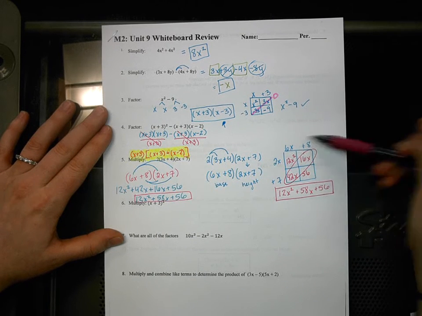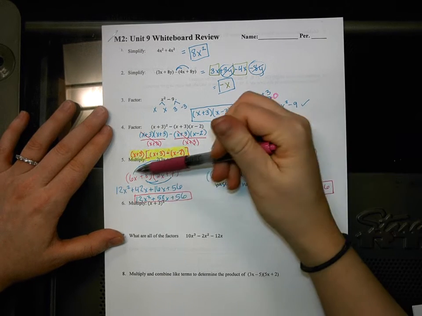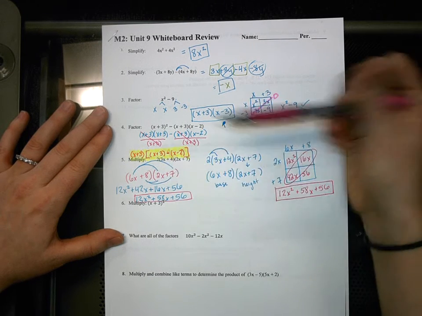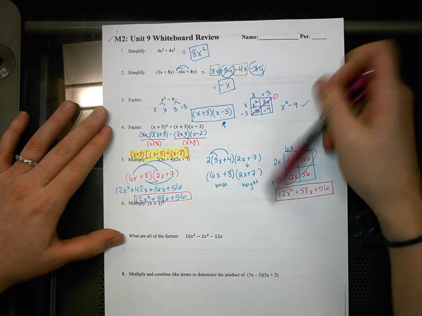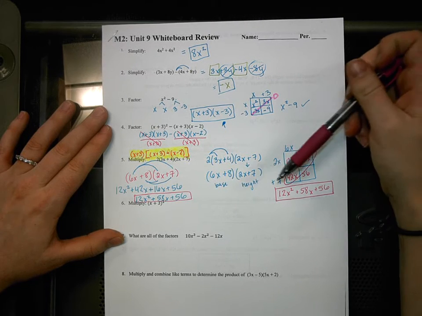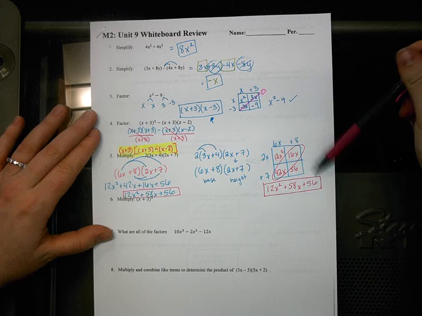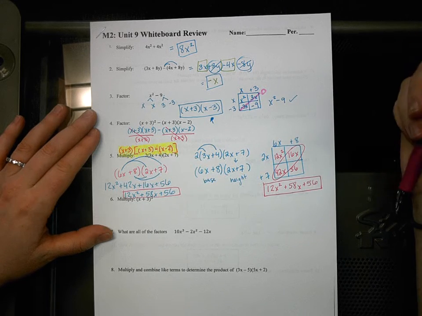On the right, I used the area model, and on the left, I used distributing. Distribute the first term, distribute the second term. Either way is correct. We've been using the area model, so for the purposes of this class, I'm going to show the rest of the examples of multiplying using the area model.